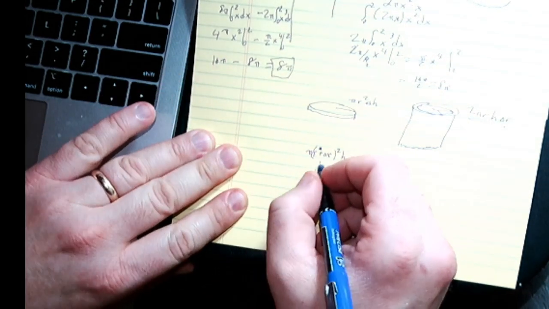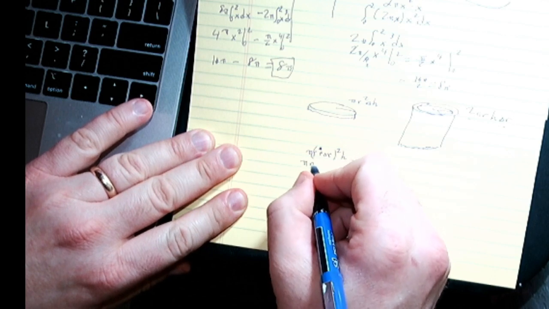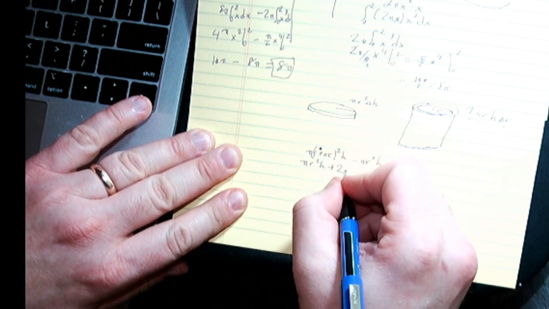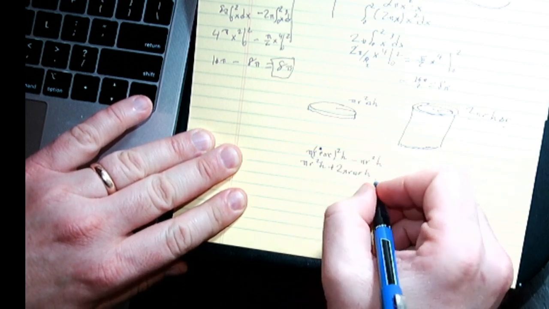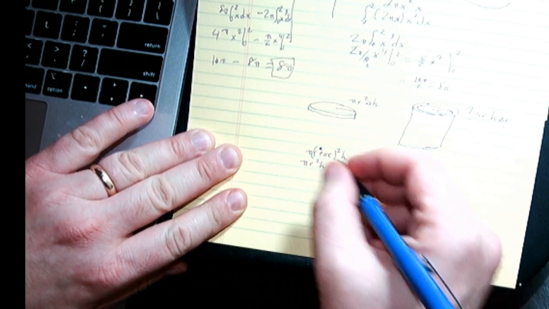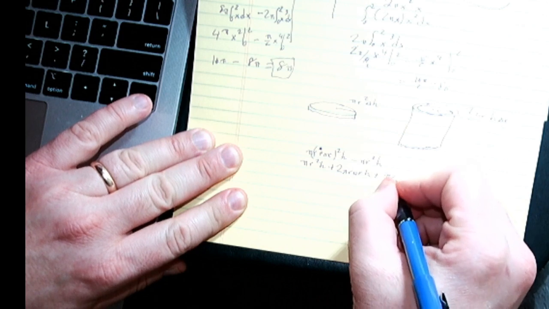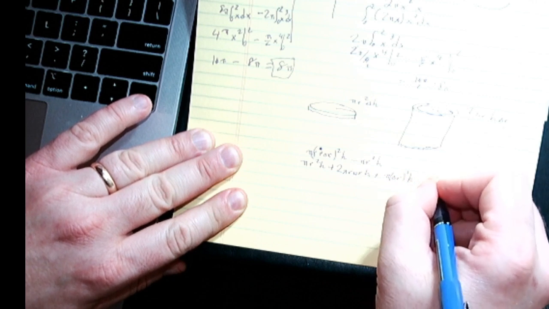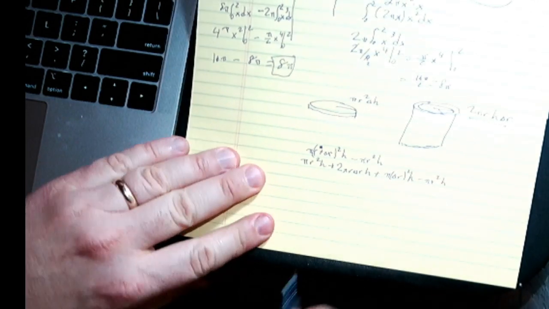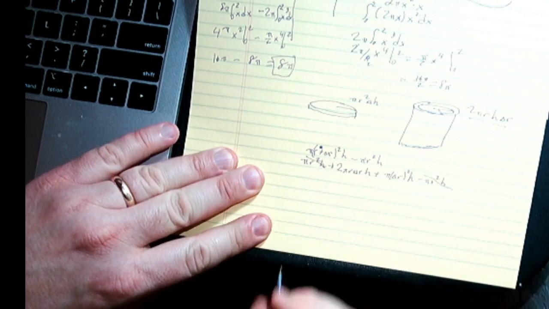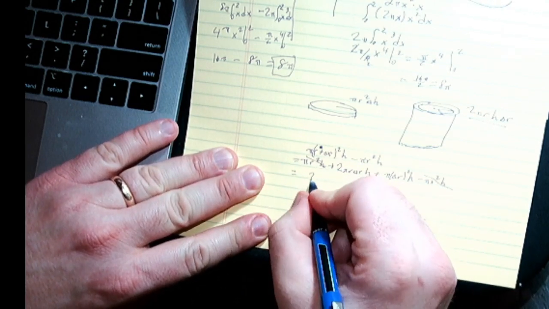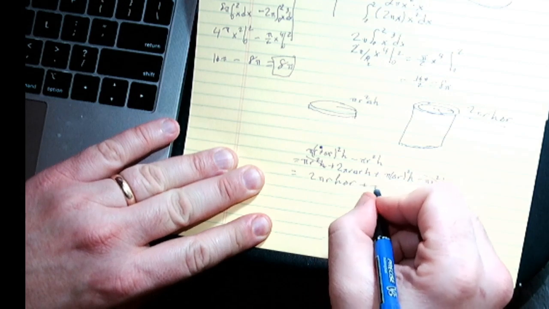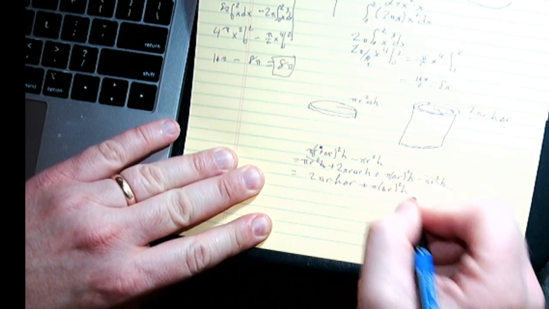Why can we get away with some nonsense like this? And the reason is, let's multiply this out. That's pi r squared h plus 2 pi r delta r h plus, this is just using FOIL, right? I'm squaring this thing out. Plus pi delta r squared h minus pi r squared h. The pi r squared h just subtract off. So that's equal to 2 pi r h delta r, or just put the delta r at the back, plus pi delta r squared h.